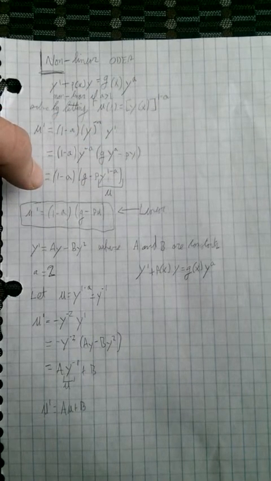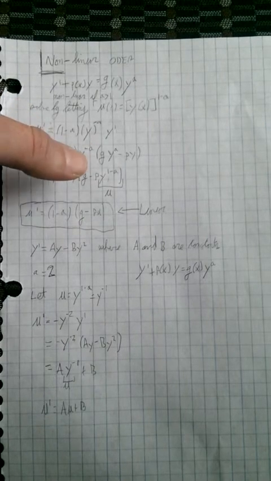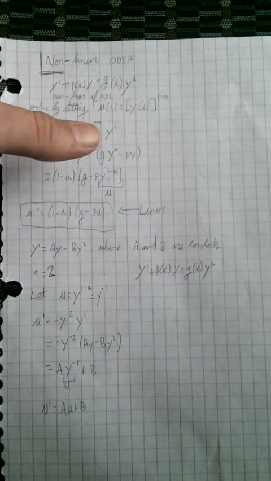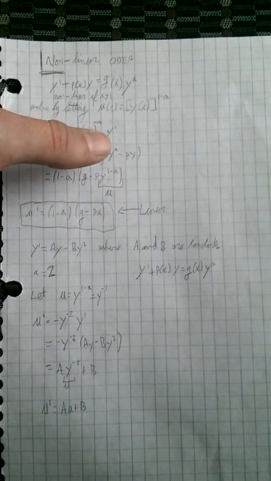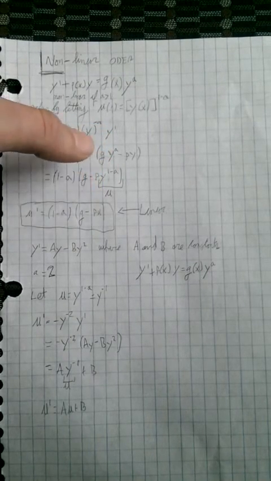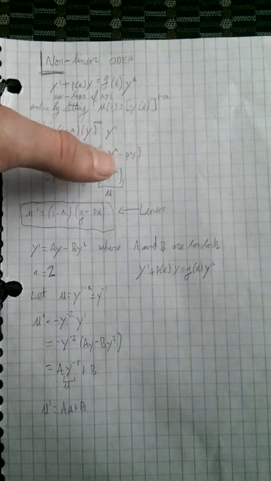So then we just go forward and keep solving to get 1 minus a times y to the negative a times g y to the a minus p y. Then you get 1 minus a times g minus p times y to the 1 minus a. So this y to the 1 minus a is our u term.